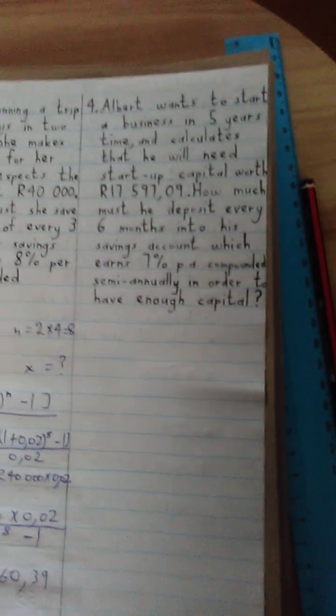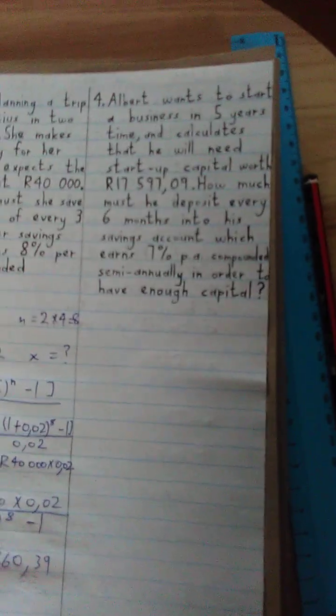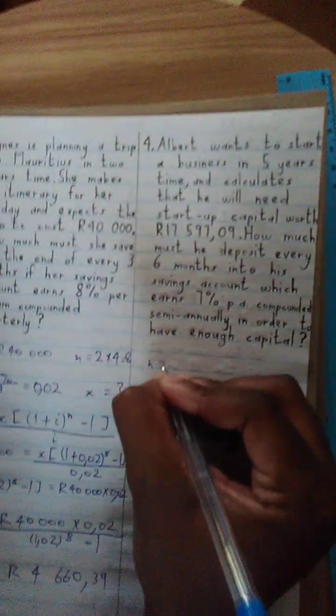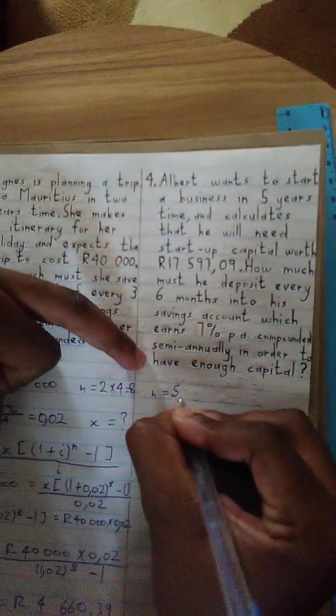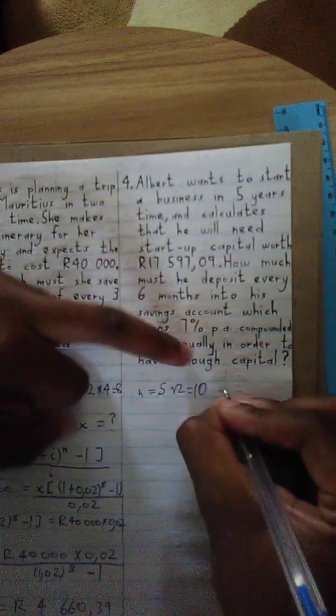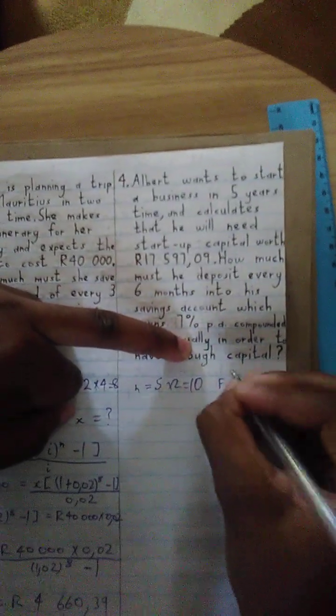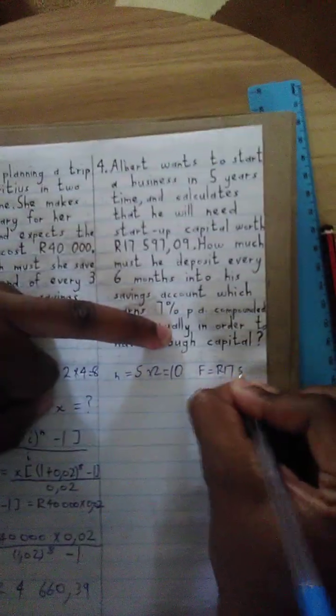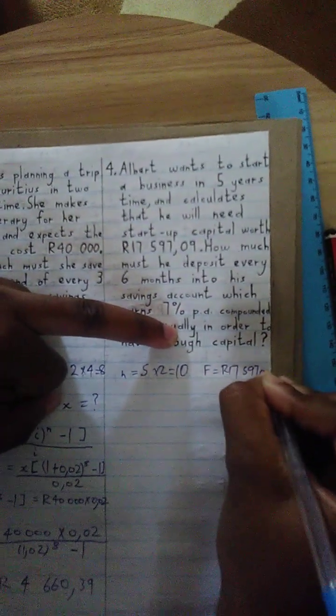So we know that N is in 5 years' time, but it's semi-annually, right? So it's 5 times 2, which is 10. And then F is 17,597 and 9 cents.